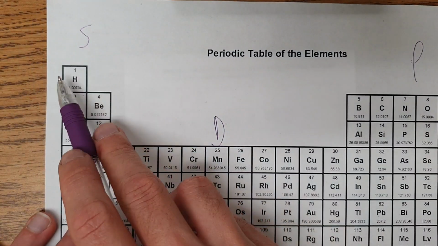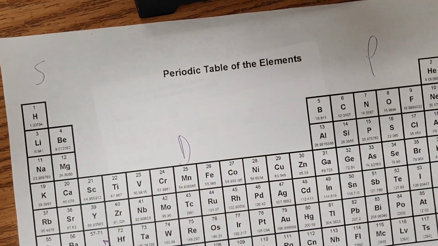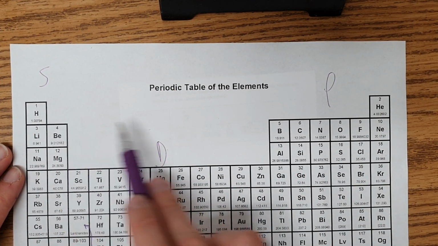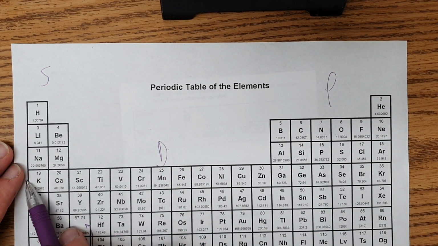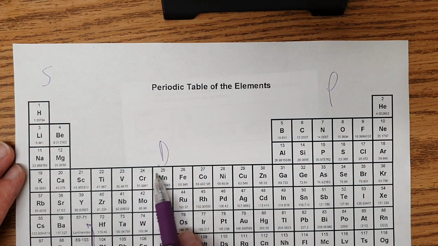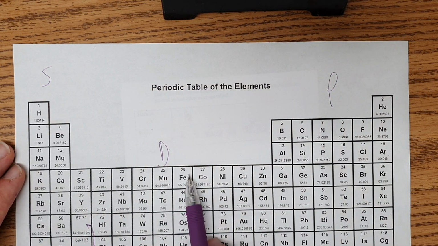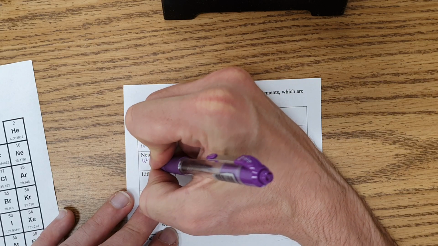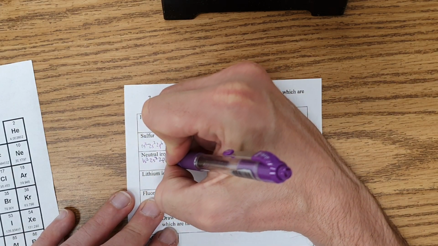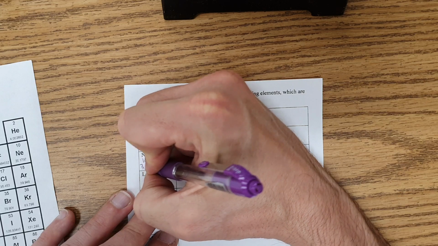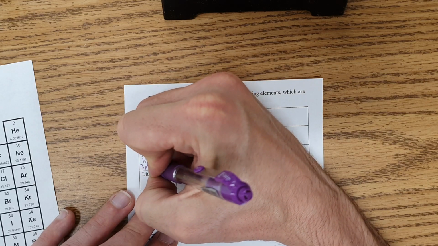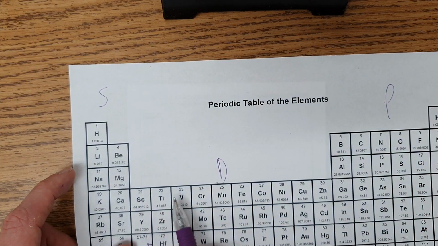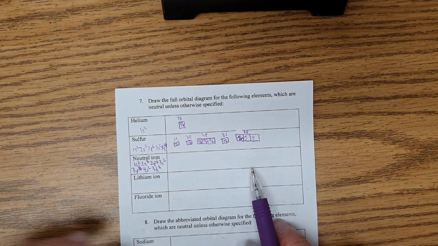Now, neutral iron. Let's find the configuration for that. Neutral iron. 1s2, 2s2, 2p6, 3s2, 3p6, 4s2, 3d1, 3d2, 3d3, 3d4, 3d5, 3d6. So let's get in with 3d6. So maybe I'm going to run out of space here, but 1s2, 2s2, 2p6, 3s2, 3p6, 4s2, 3d6. Because it's 1, 2, 3, 4, 5, 6, 1 over. All right, so I've got to do all these.